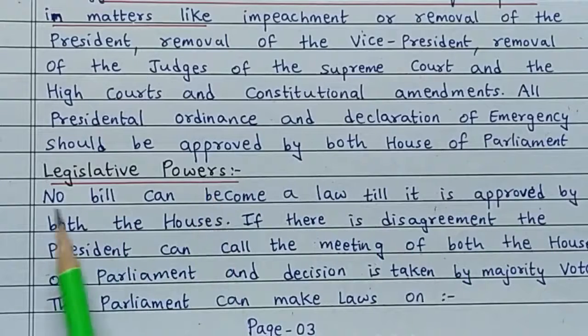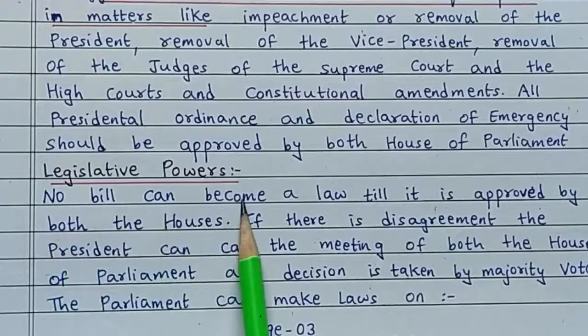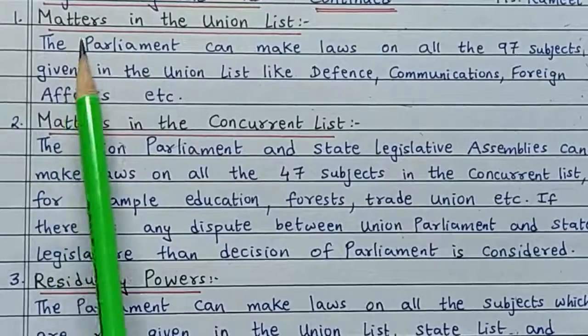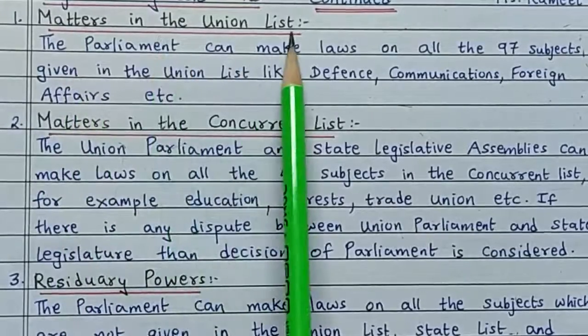Legislative powers. No bill can become a law till it is approved by both the houses. If there is disagreement, the President can call the meeting of both the houses of Parliament and the decision is taken by majority vote. The Parliament can make laws on Number 1. Matters in the Union list.